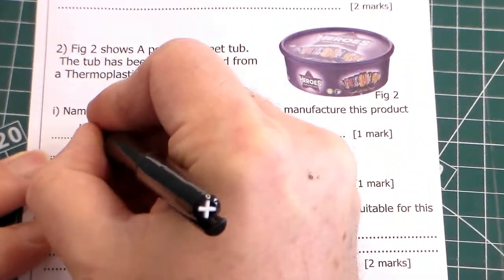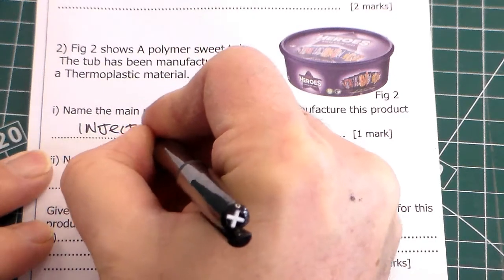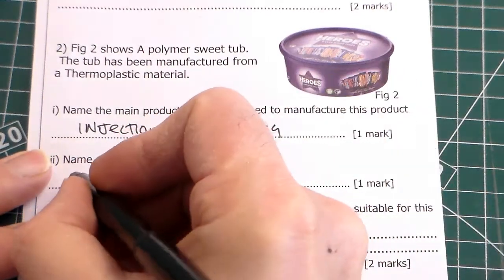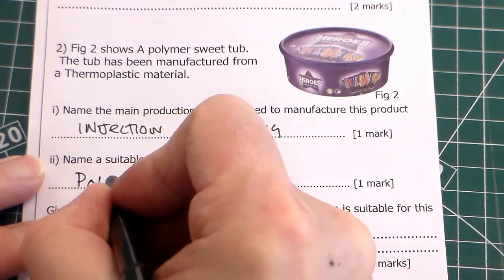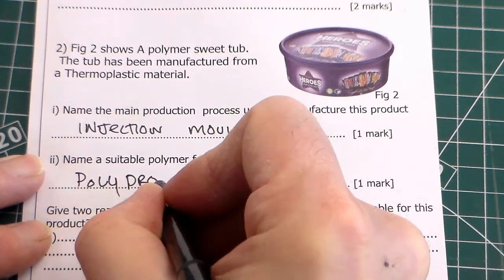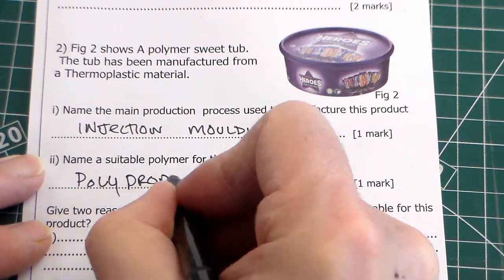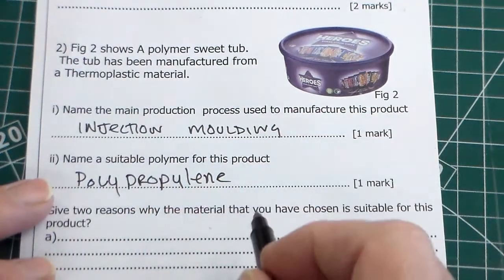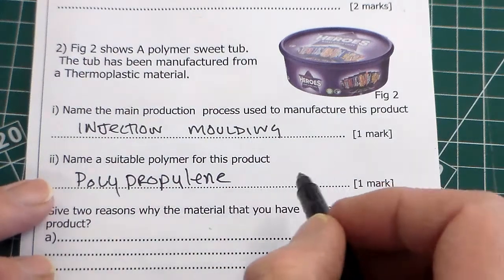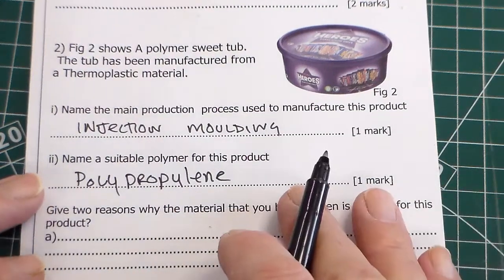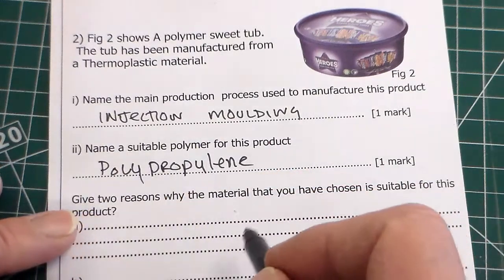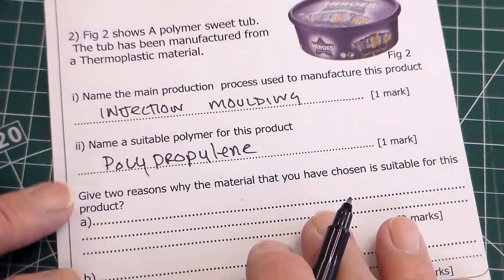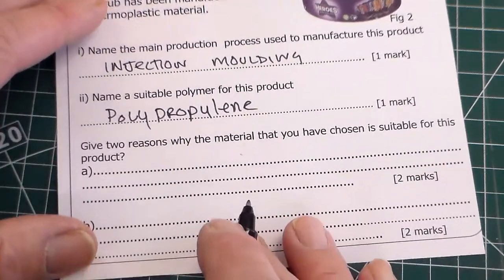Right, so let's write those answers in. So the production process is injection moulding, and the polymer is polypropylene. Polypropylene. It's a struggle to remember how to spell some of these plastic names. I don't know if you put PP, you would get a mark. To be on the safe side, there's some plastics you just need to possibly remember. For PVC, you could put PVC. I think they'd get away with that. Okay, let's just finish this off now.